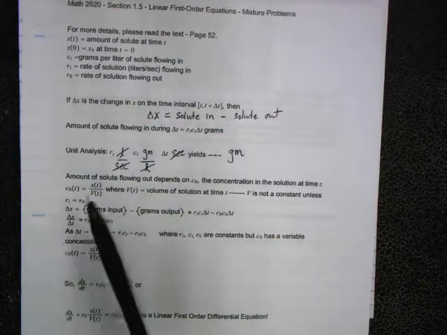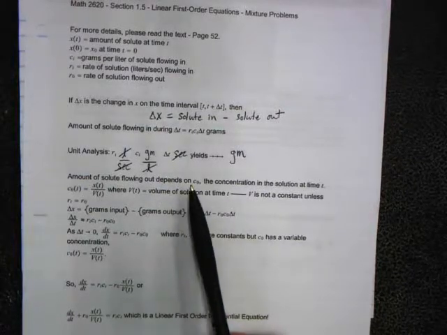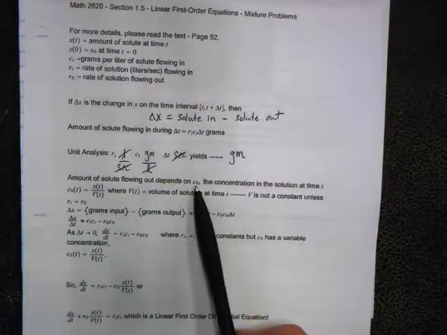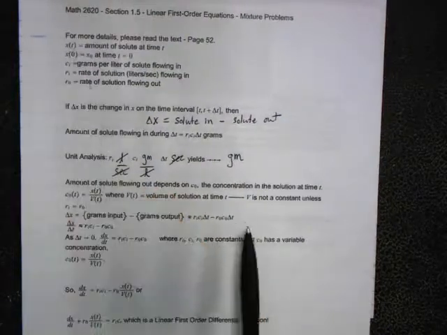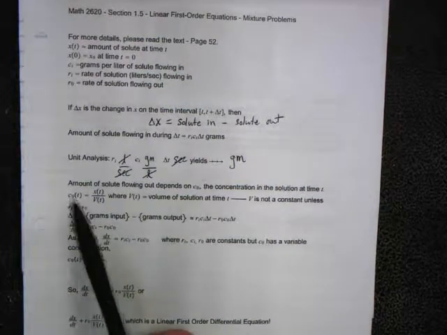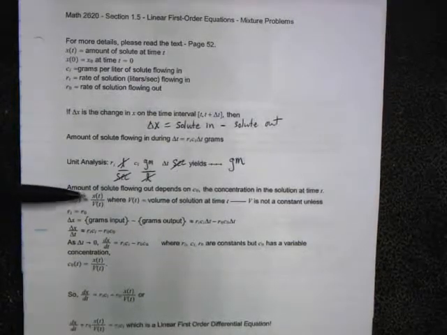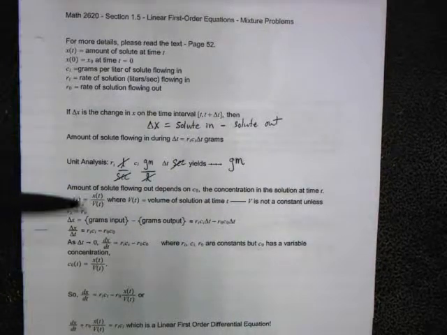All right. The amount of solute flowing out depends on the concentration out. Now notice I didn't list the concentration out back up here. The concentration in the solution at time t is X divided by V. So what are we talking about here? What's X again? X is the amount of the solute that's dissolved, and V is the total volume.